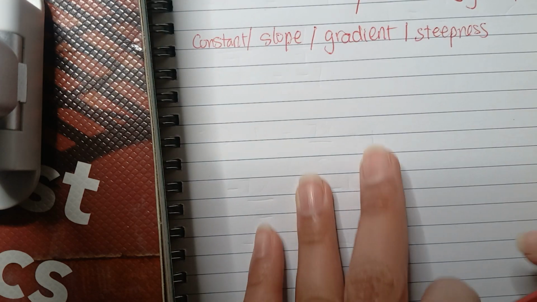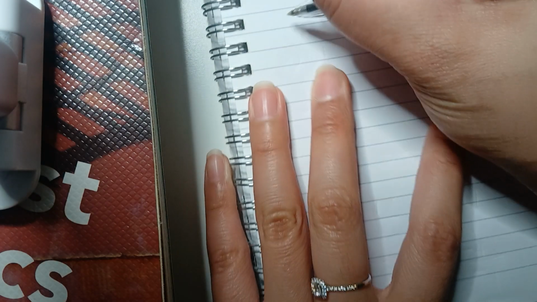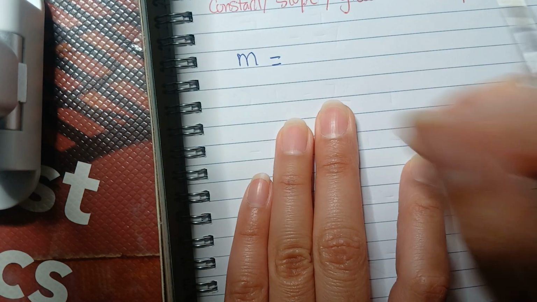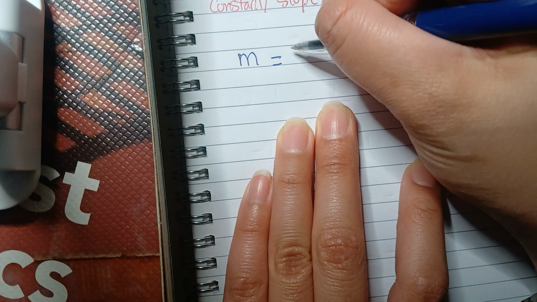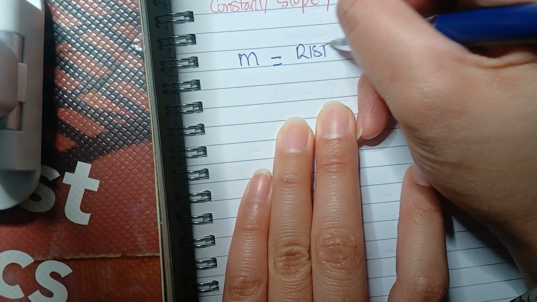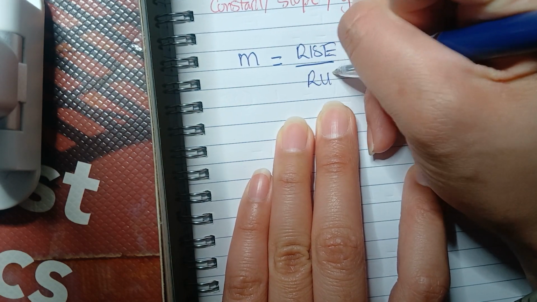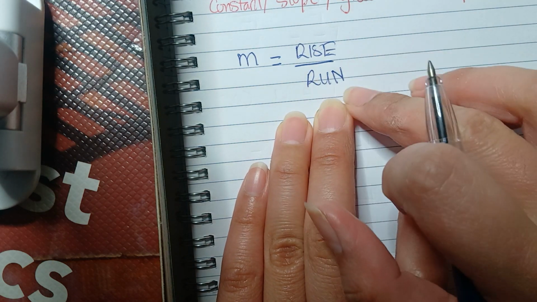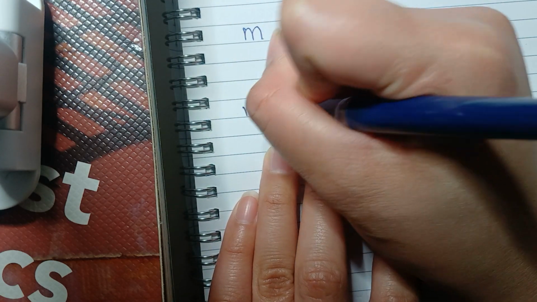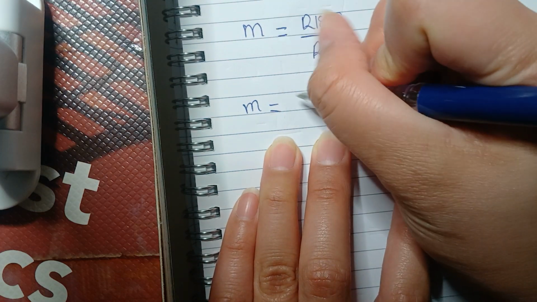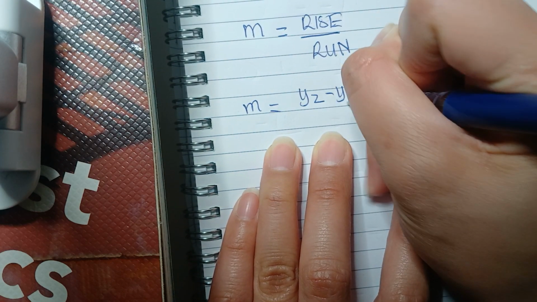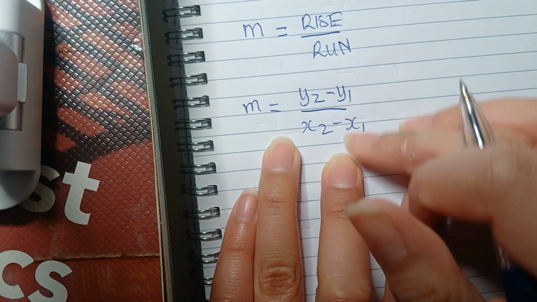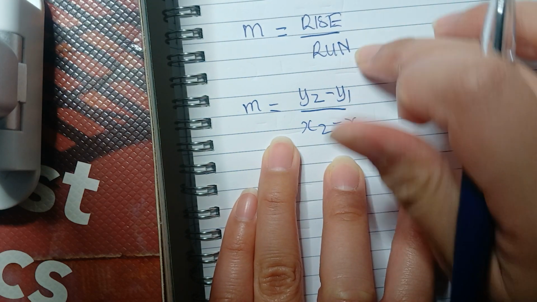All right. So in order to look for gradient, how do we look for it? We call gradient m, and there are two ways that you can look for it. So m will be rise over run. What does it mean by rise over run? I'm going to show you in a bit. And m will be equal to, you have to remember this formula, y2 minus y1 over x2 minus x1. When do I use this and when do I use this?